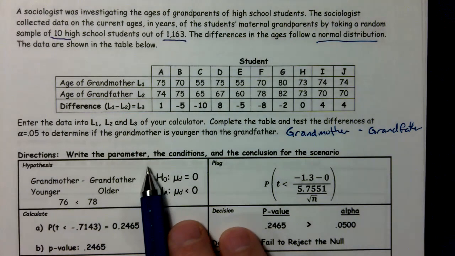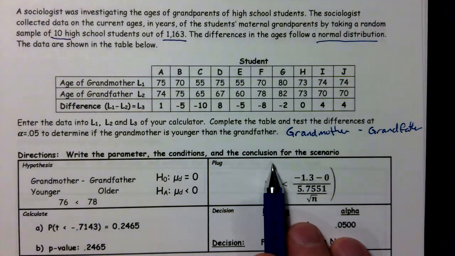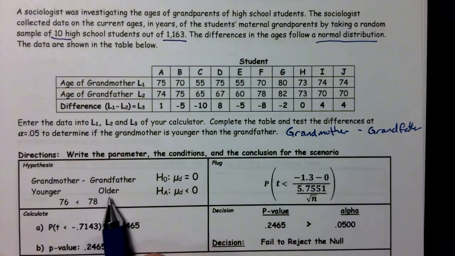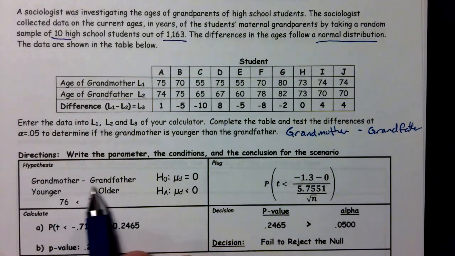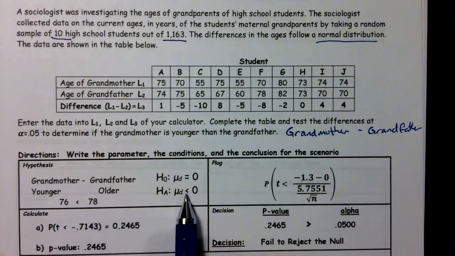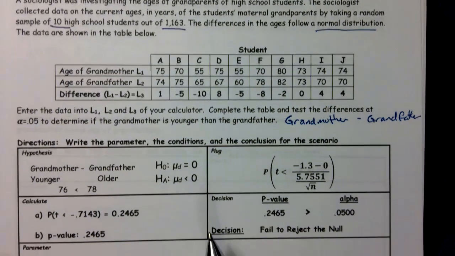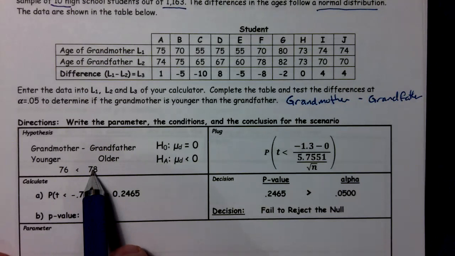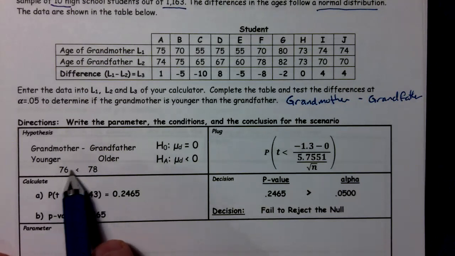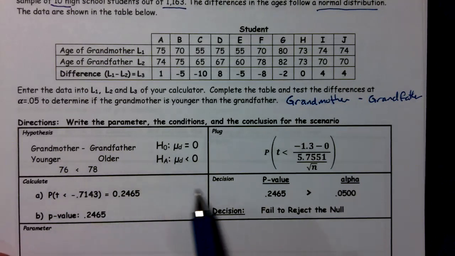So, directions: write the parameter, the conditions, and the conclusion for the scenario. Because here we have the hypothesis given. The null is no difference in the ages, and the alternative is mu d, grandmother minus grandfather, is less than 0, indicating the grandmother was younger. Because we have a 76-year-old grandmother and a 78-year-old grandfather, that indicates what we're testing. So less than. All right, these are our statistics.